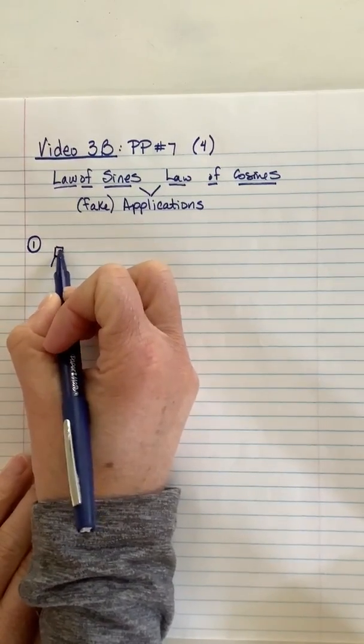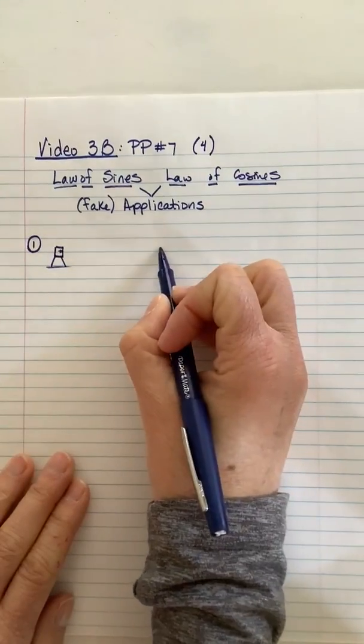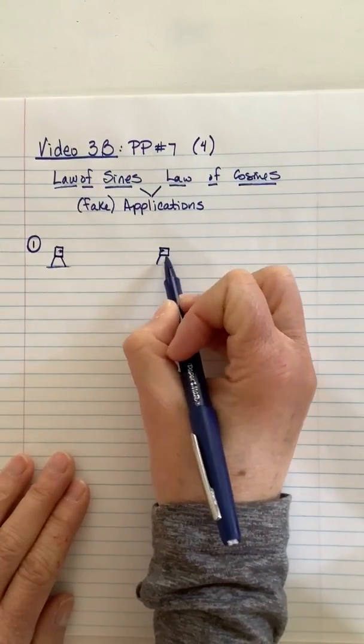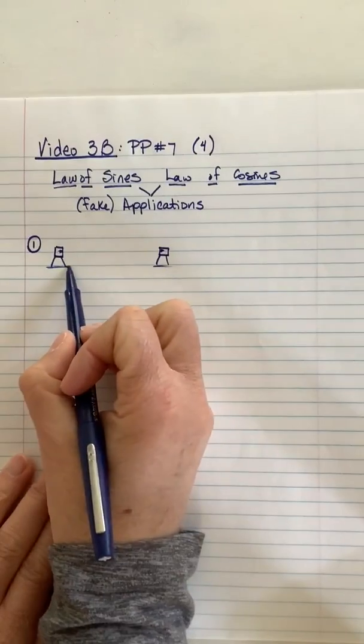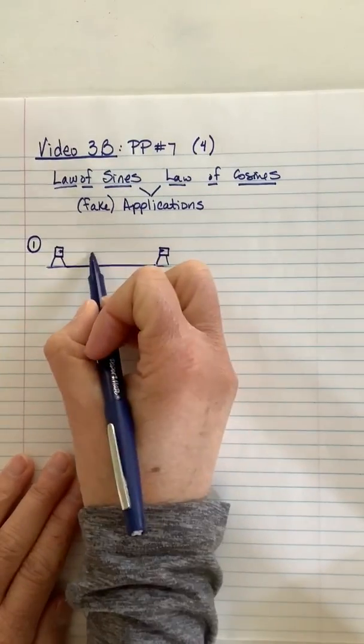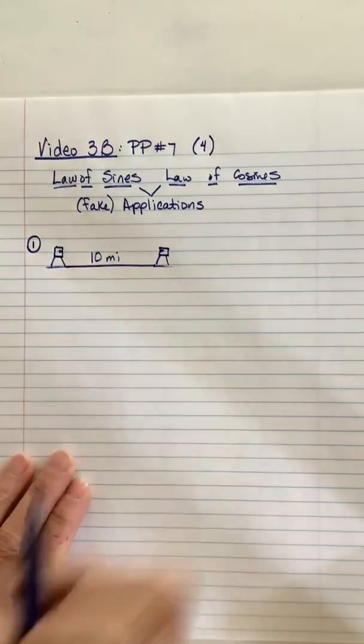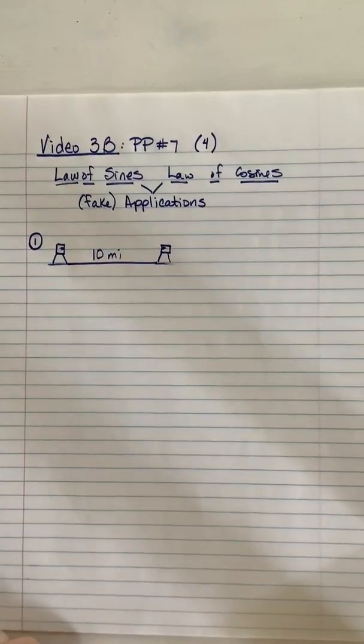So here's a fire tower. Say you're some sort of park ranger out west and your station is in one of these towers. These towers are going to be located 10 miles apart, just spacing you out, looking for your fires.